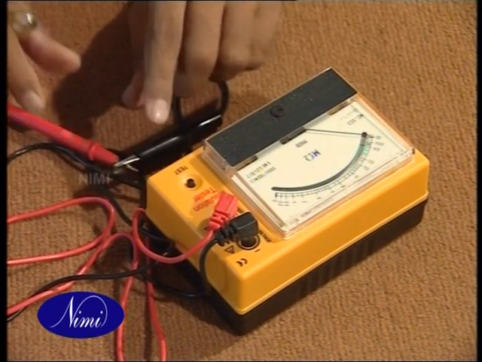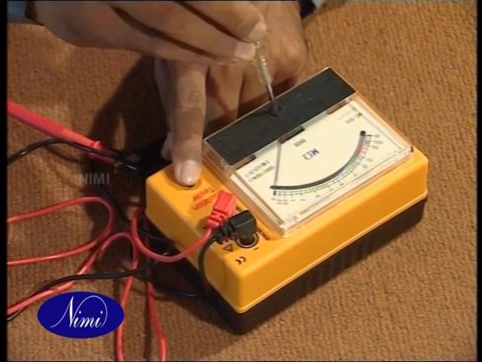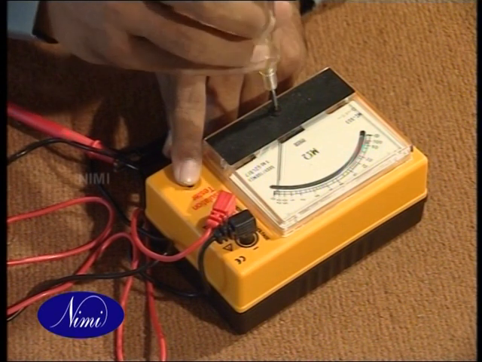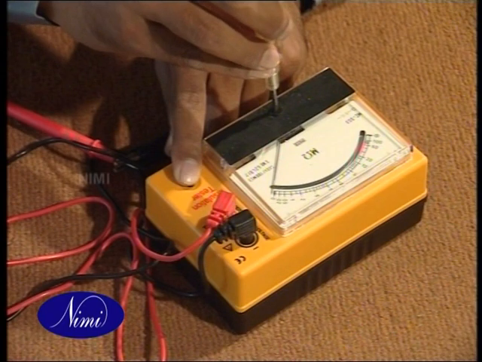Zero adjustment can be made to compensate for the voltage variation as the cell discharges. This can be done by shorting the terminals and setting 0 before any measurement. Multi-range insulation testers are also available. This is provided with the selector switch to change the range.